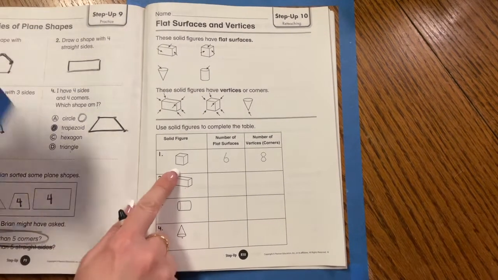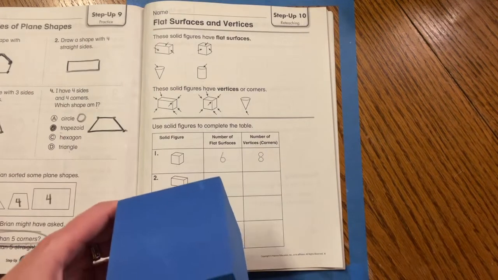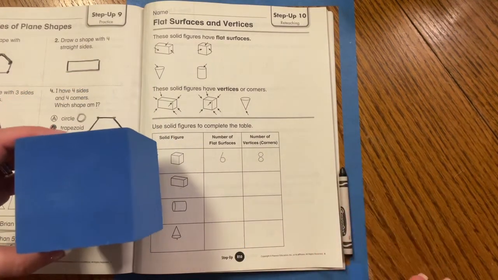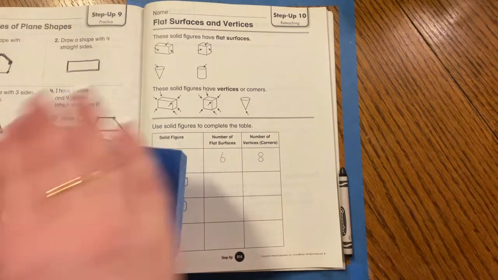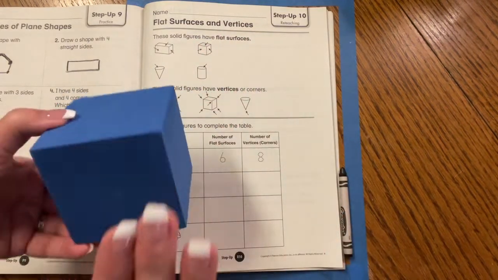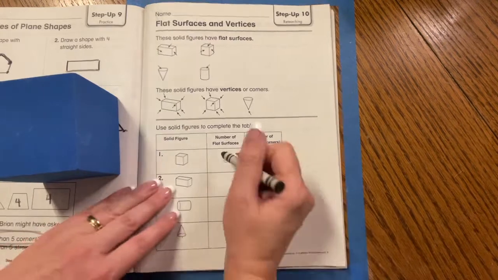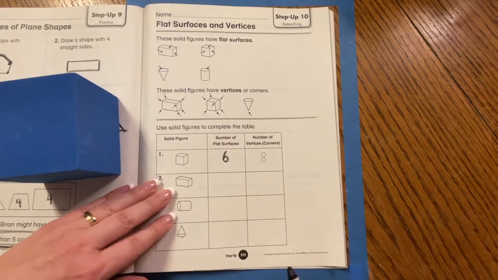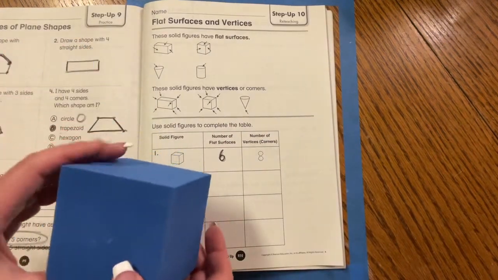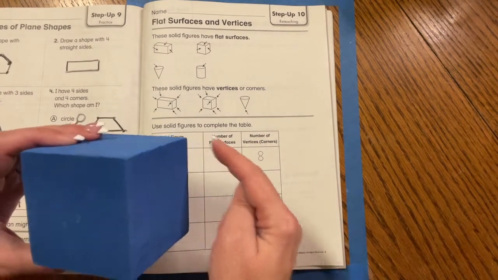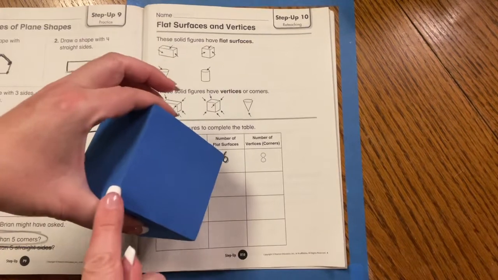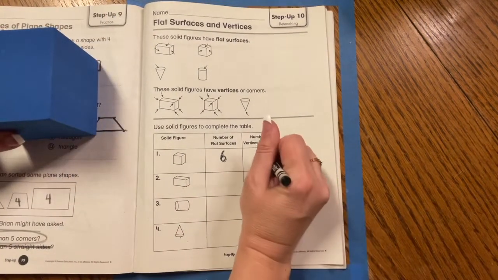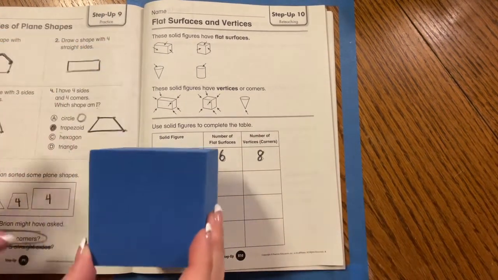Okay, a cube is a solid figure. Let's see how many flat surfaces or faces it has. 1, 2, 3, 4, 5, 6. It has 6 flat surfaces. And let's count the vertices, the corners. 1, 2, 3, 4, 5, 6, 7, 8. So it has 8 vertices, 8 corners.